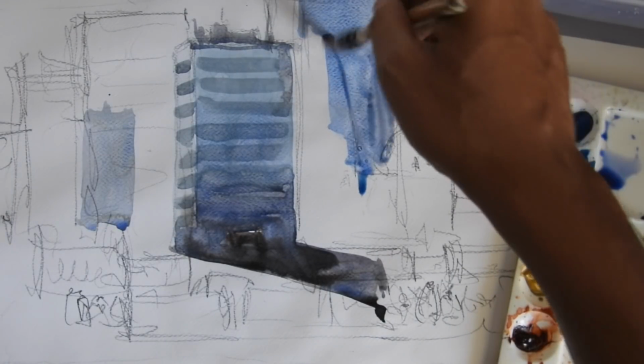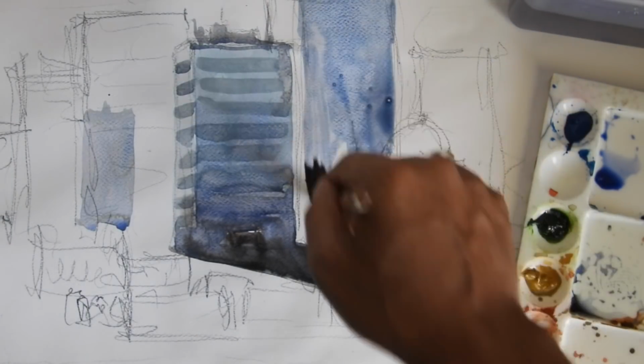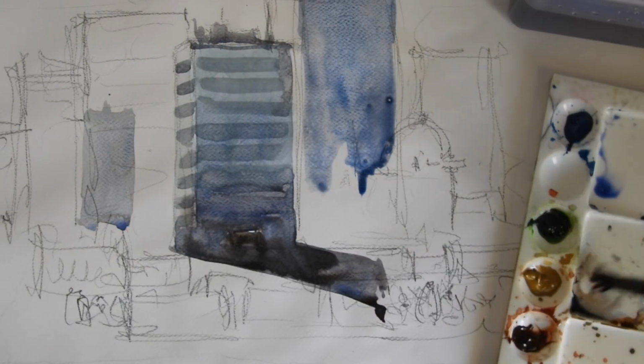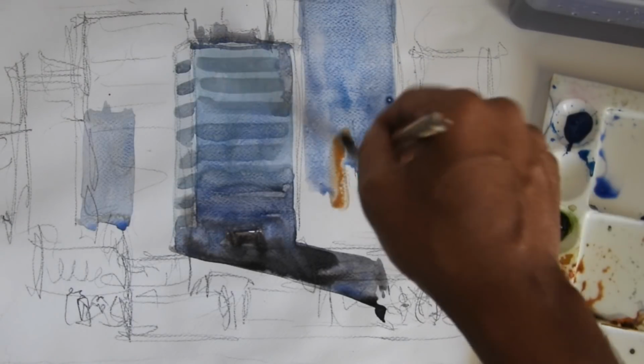I just want to add some more colors so it will be a little vibrant.